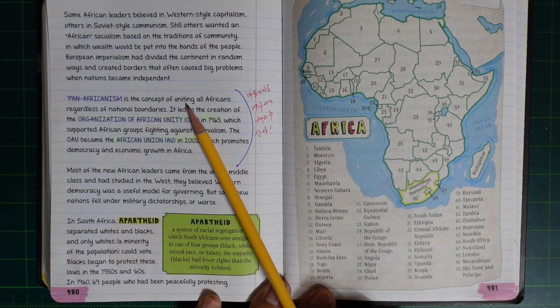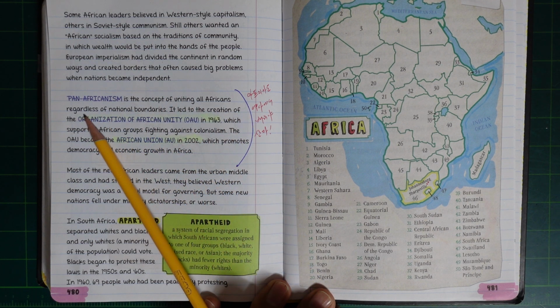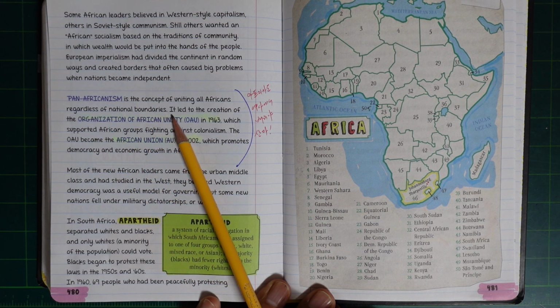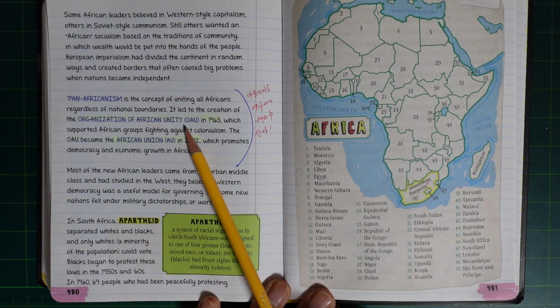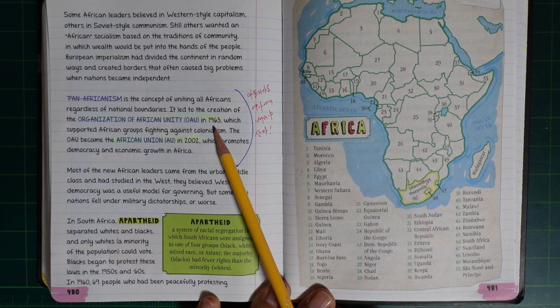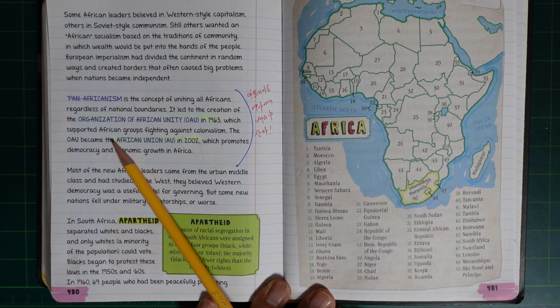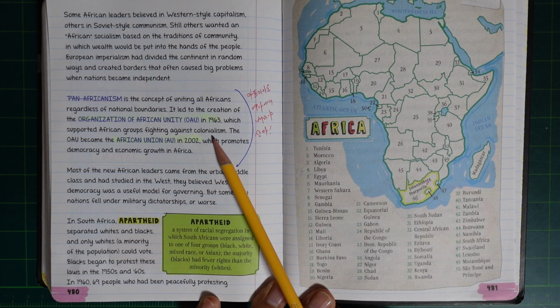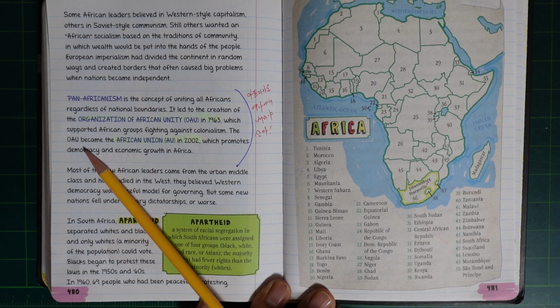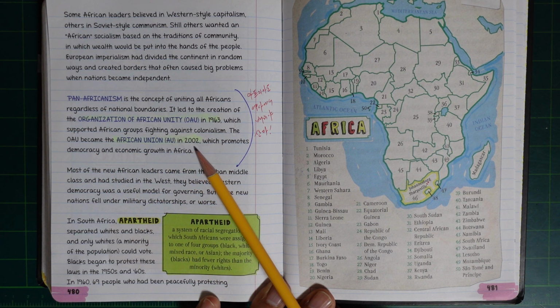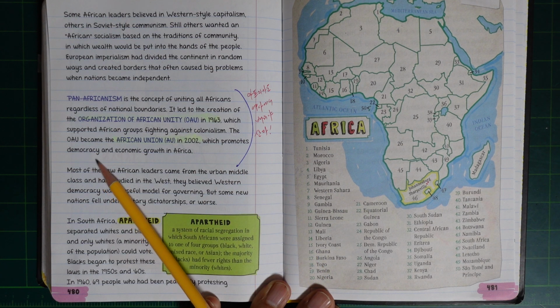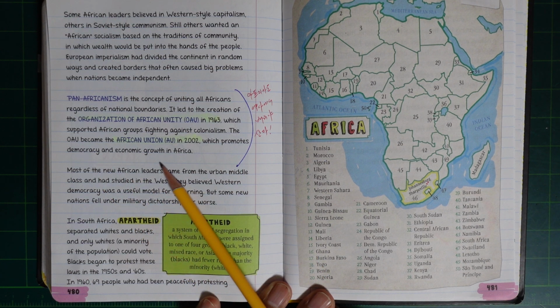Pan-Africanism is the concept of uniting all Africans, regardless of national boundary. It led to the creation of the Organization of African Unity, OAU, in 1963, which supported African people fighting against colonialism. The OAU became the African Union (AU) in 2002, which promoted democracy and economic growth in Africa.